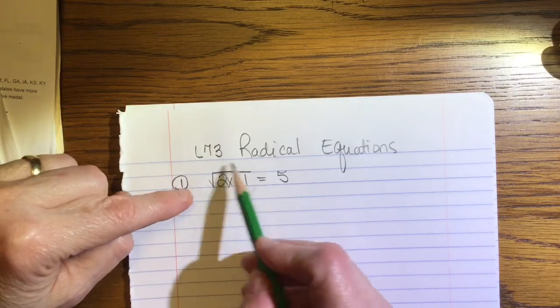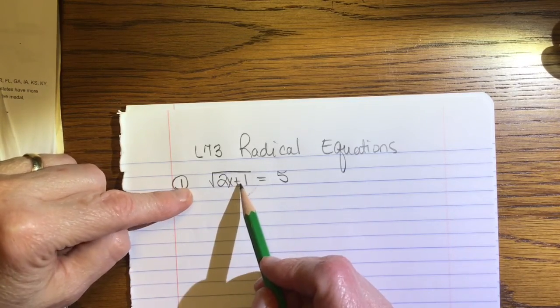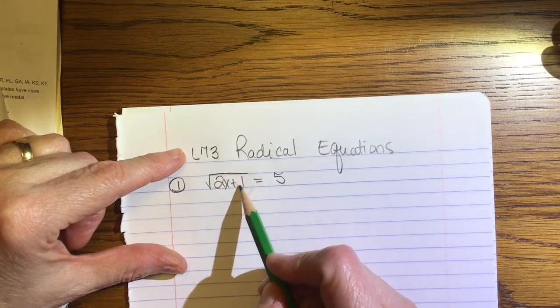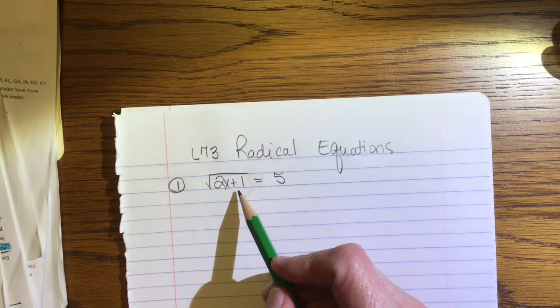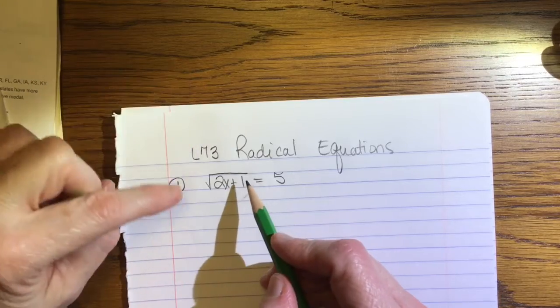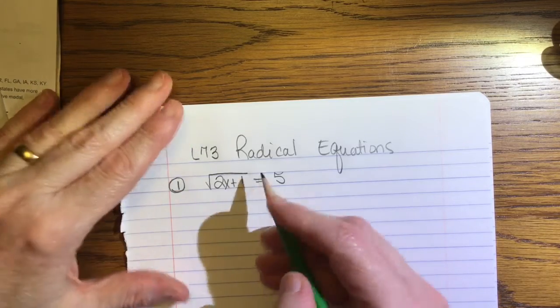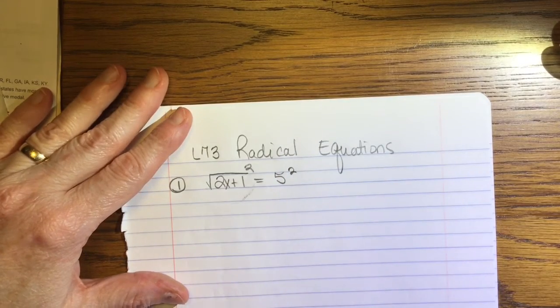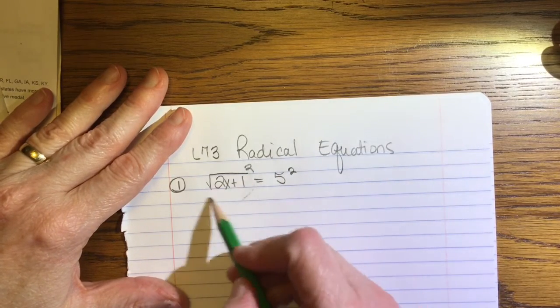Well, we know that if we want to get rid of a radical, you want to make sure your radical is by itself. If anything's attached to the radical, we're looking at this as our term that we're trying to get by itself. We want to get rid of a square root, so we're going to square, and whatever we do to one side, we do to the other. So we're going to square all of this.